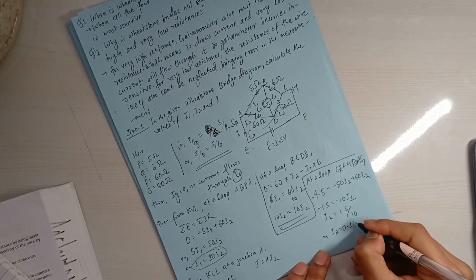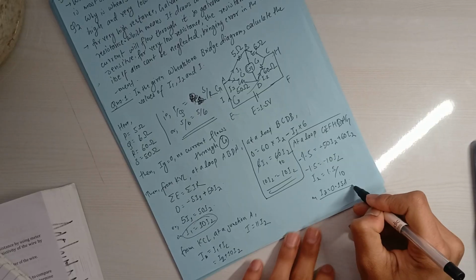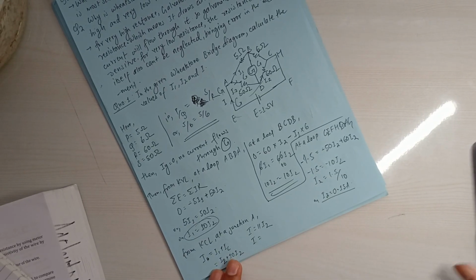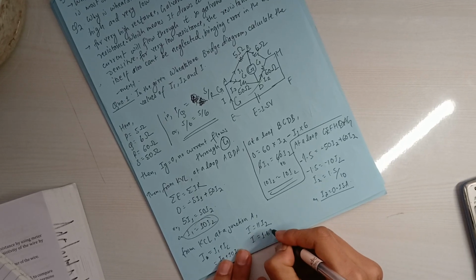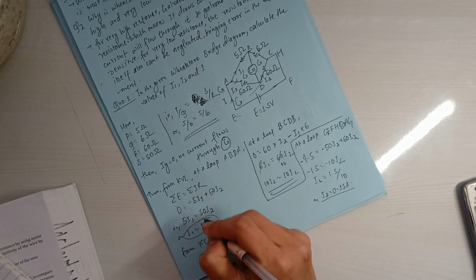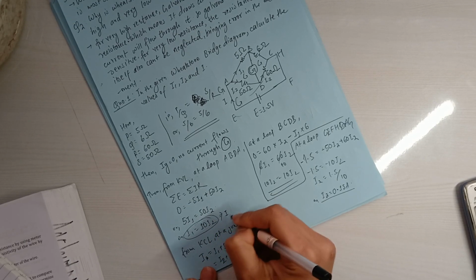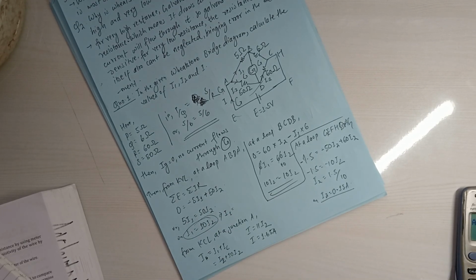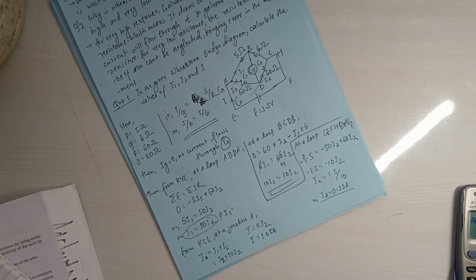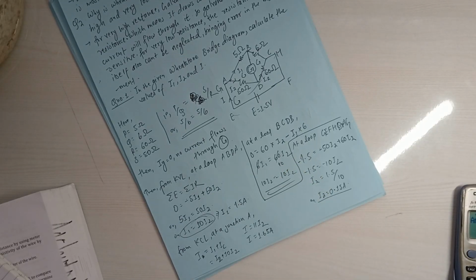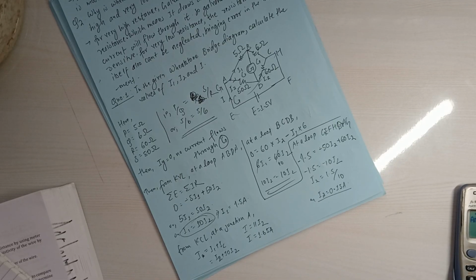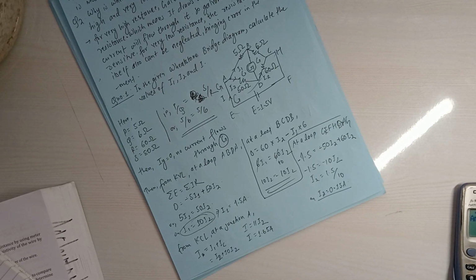I2 equals 0.15 amperes, and you can put this value in here to get I equals 0.15 into 11, that is 1.65 amperes, and you can again put this value in here to get I1 equals 0.15 into 10, that will be 1.5 amperes. So we know the values of all the things. I1 equals 1.5, I2 equals 0.15, and I equals 1.65. So you can do it in this way.